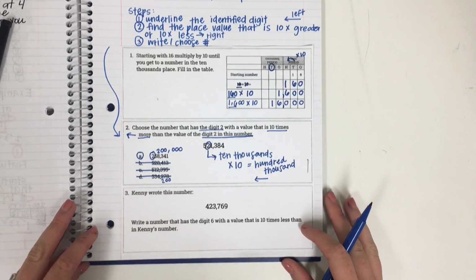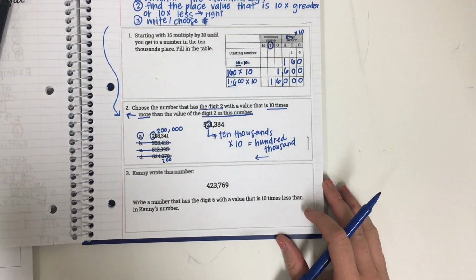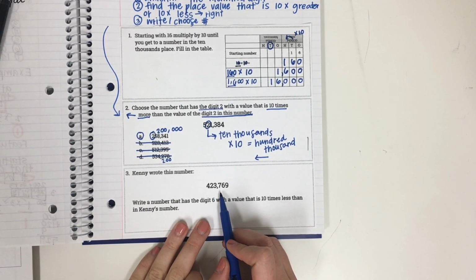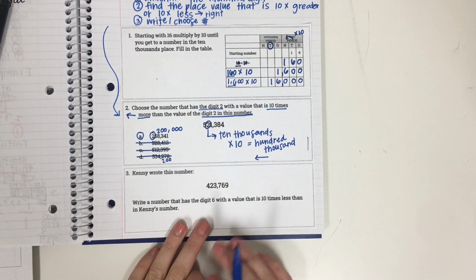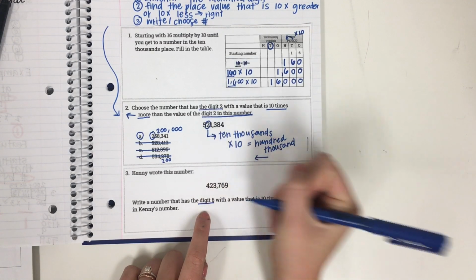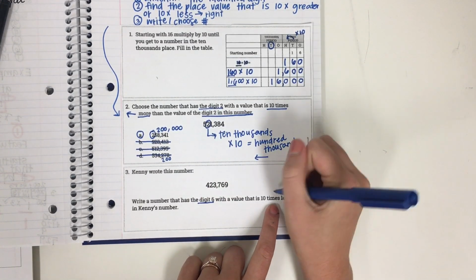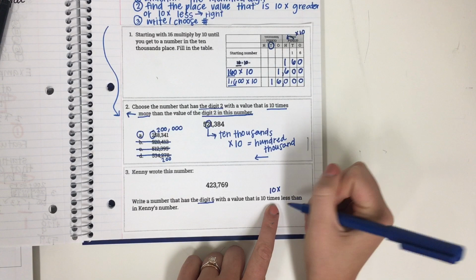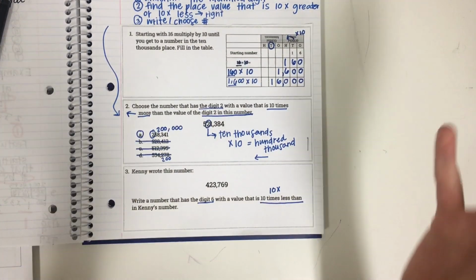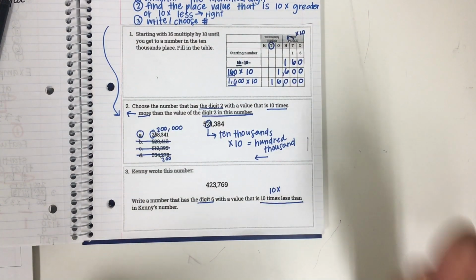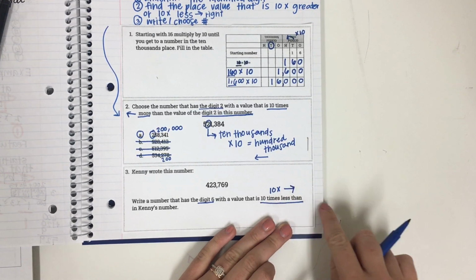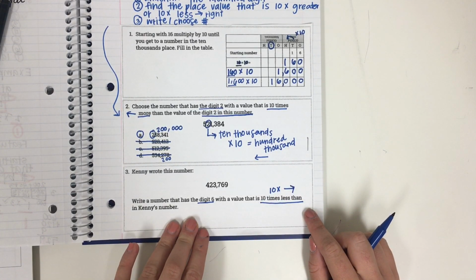Okay? Let's look at number 3. Kenny wrote this number, 423,769. Write a number that has the digit 6 with a value that is 10 times less. 10 times less. Ooh, so we're losing people, right? 10 times more, you gain more friends. 10 times less, you're losing some friends. So you got to go to the right. Because the lesser the friends is this way, the greater the friends is this way.